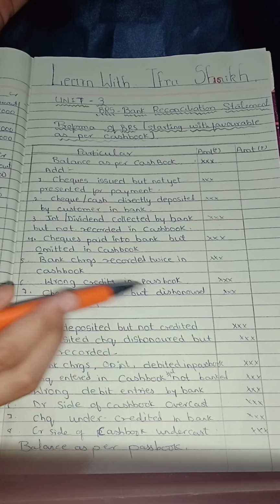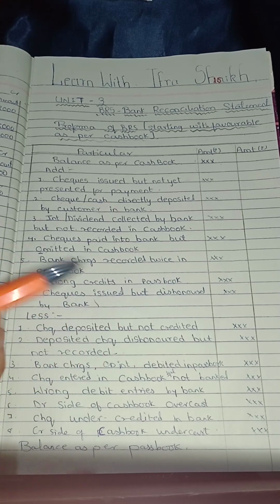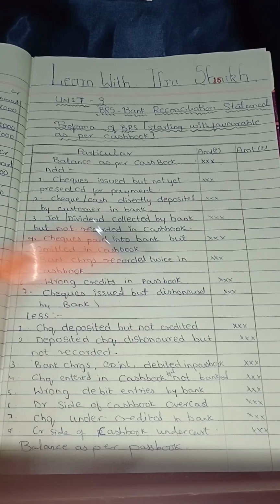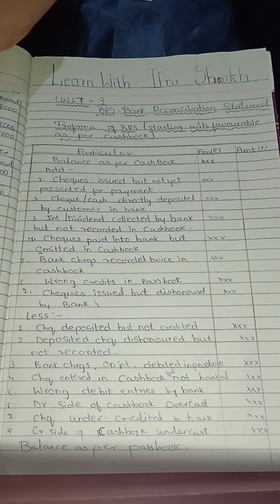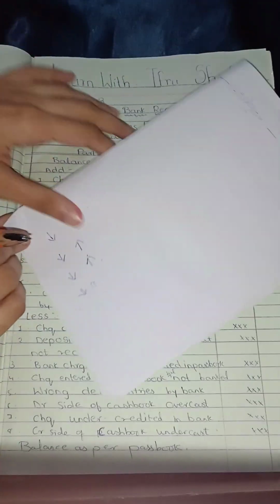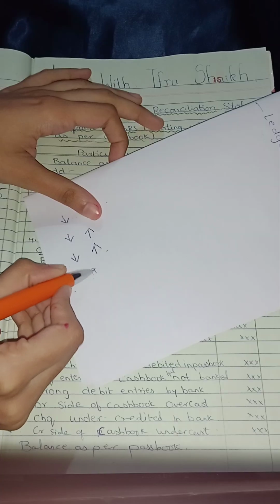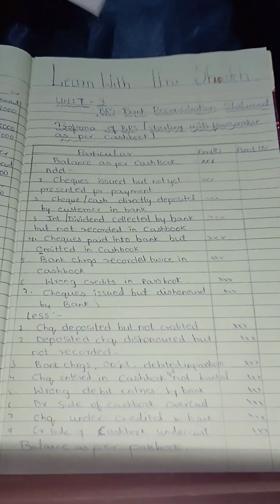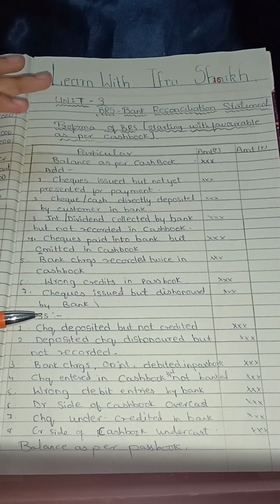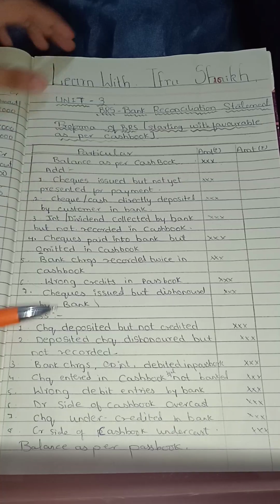Checks issued but dishonored by bank. Hope you all know what a check bounce is, right? That is only returned as check dishonored. So we have issued some check and we have deducted the amount, as it is not present in our bank anymore. So we have to add that. Okay, so this was all the addition part. Hope you have understood till here.